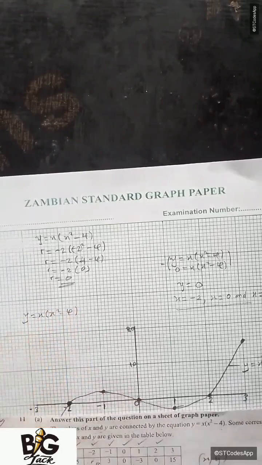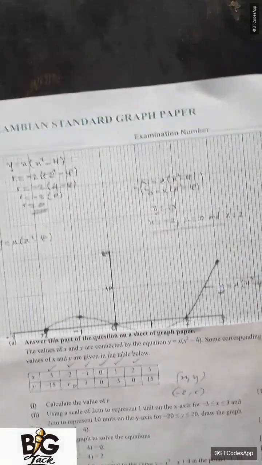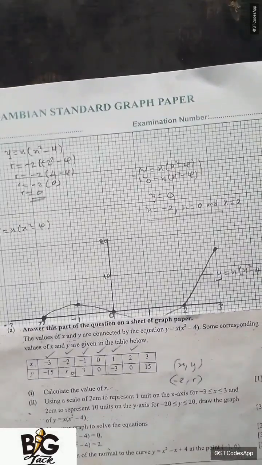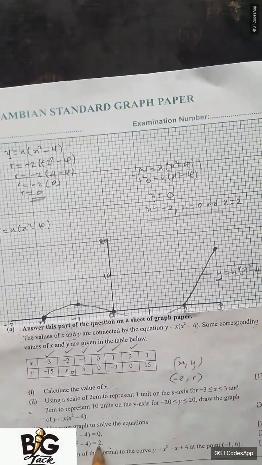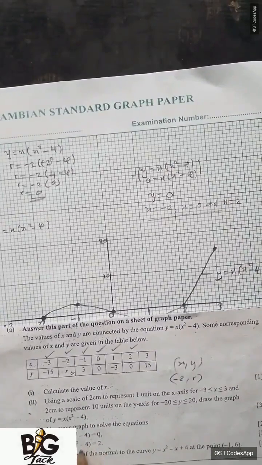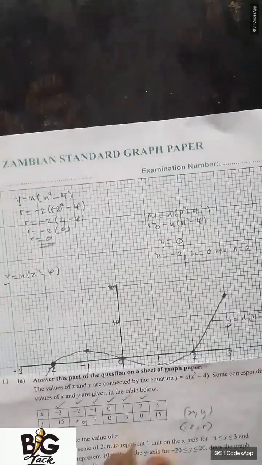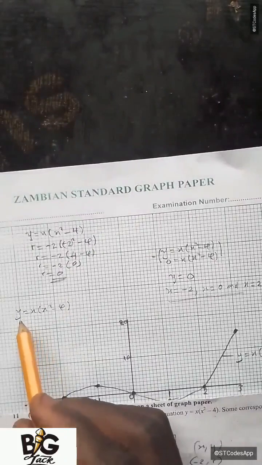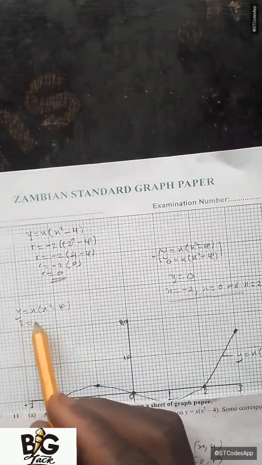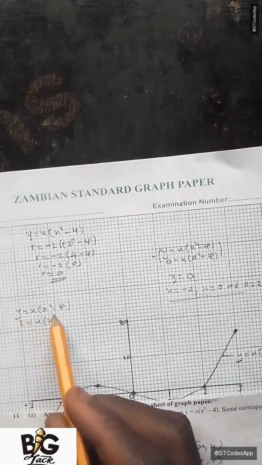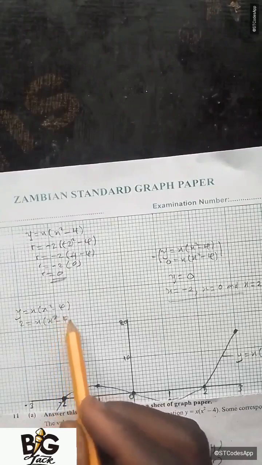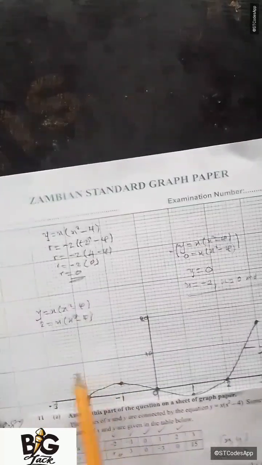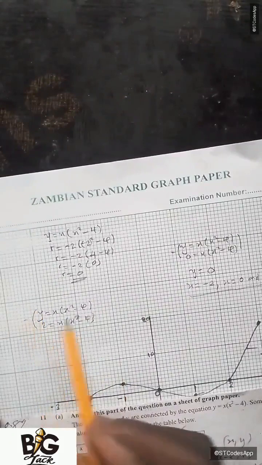Then here, I'm just going to rearrange the numbers. I'm going to start with 2 and end with these values. So I'm going to say 2 is equal to x open bracket x to the power 2 minus 4. Then close.